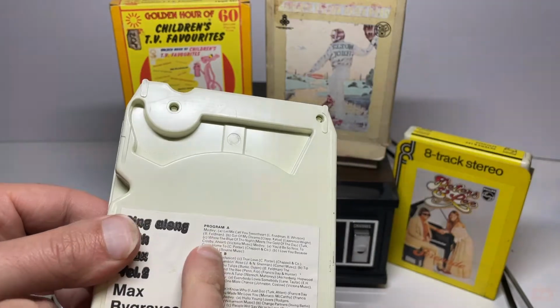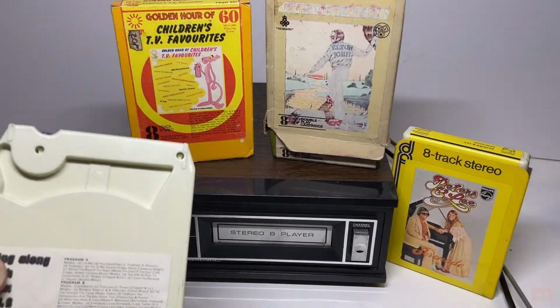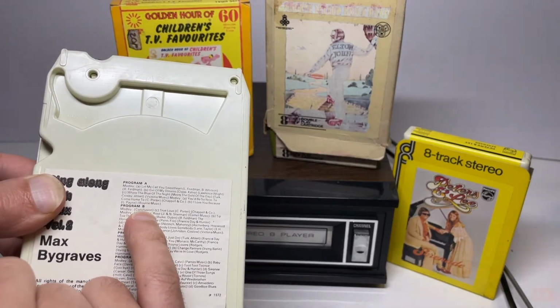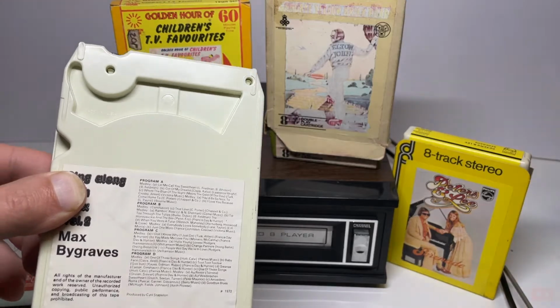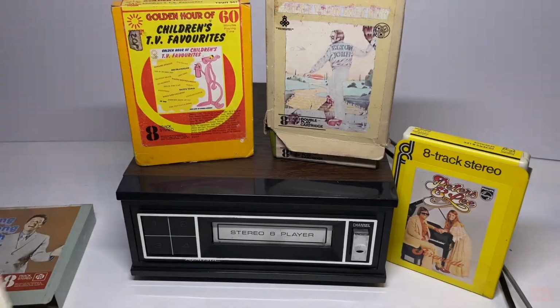So here, look, you can see on program A, you've got all of those songs. You press 2, and at any point it will then skip to the corresponding track on 2 or B. You push it again, it will go to wherever it is on C and wherever it is on D. So it sounds great, right?